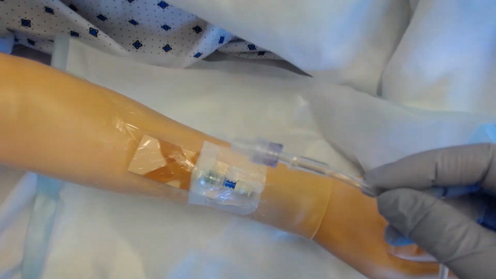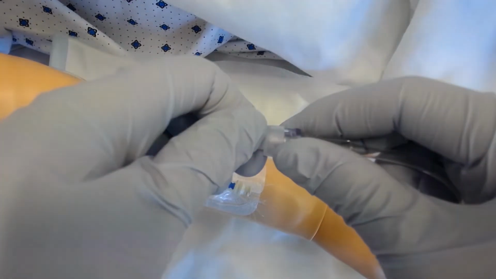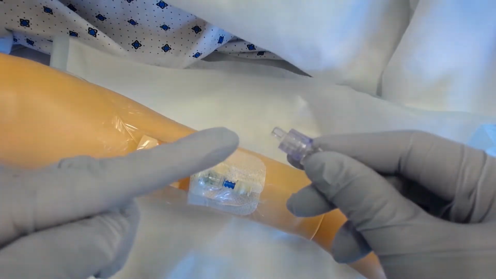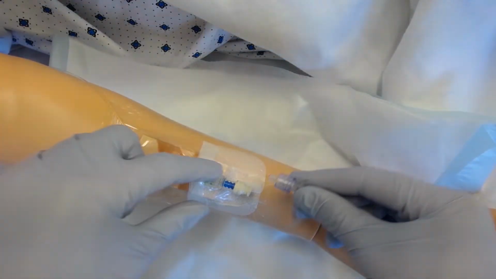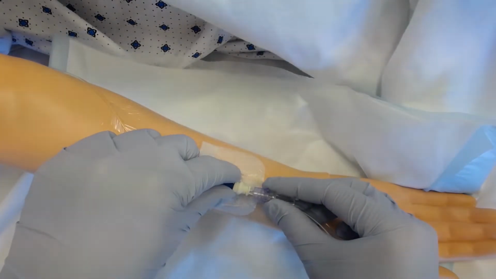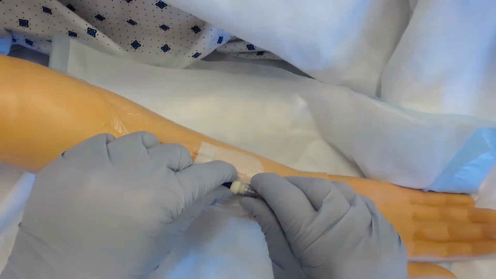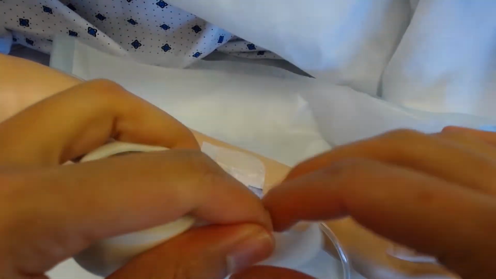Here's the patient end. I'm just taking the cap off now. And I go straight in to connecting that to the cannula. While stabilizing the cannula with your non-dominant hand, connect the IV tubing to the patient's cannula. Do so without contamination.